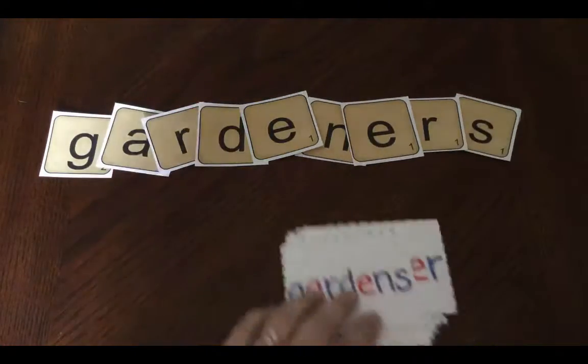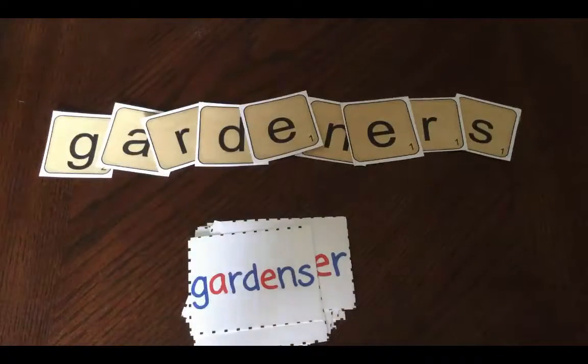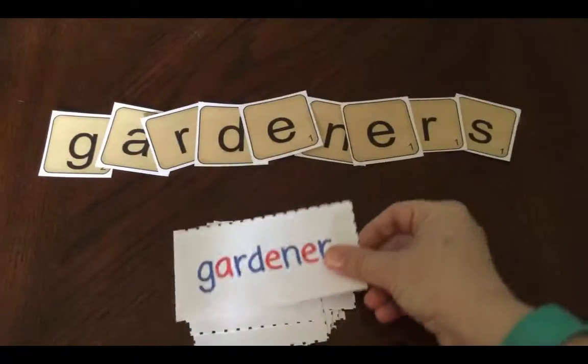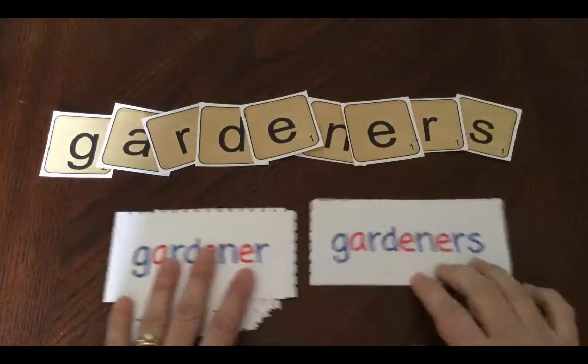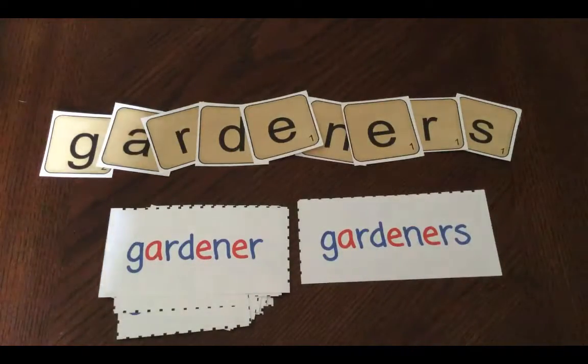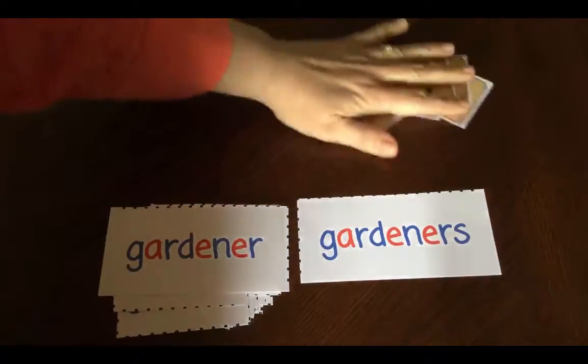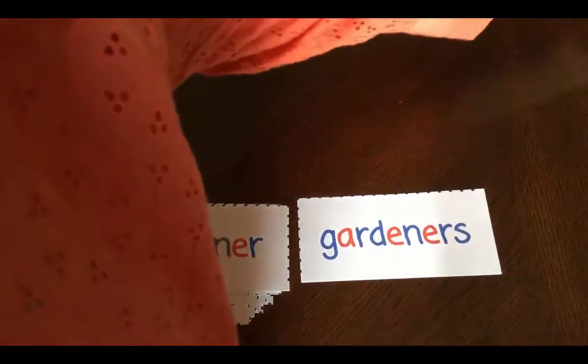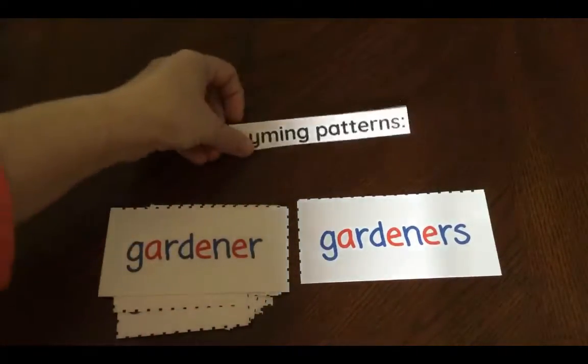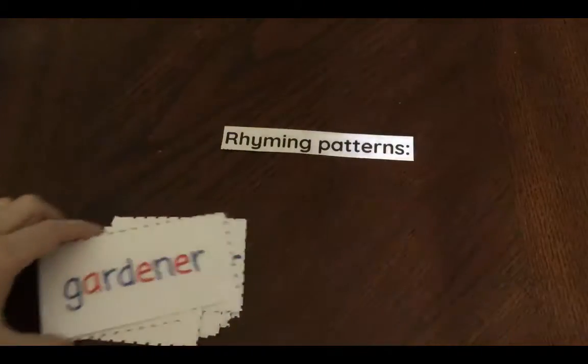So we have gardens, then we had gardener, and now we have gardeners. So we made all kinds of words here, just using these letters. Now, I want to take a look for some rhyming patterns here.